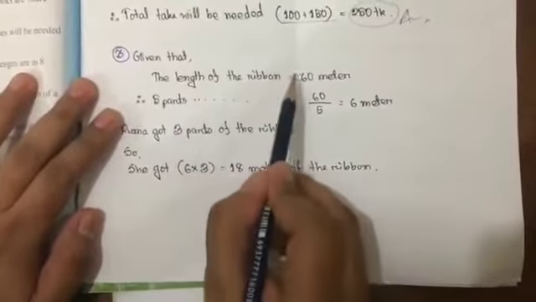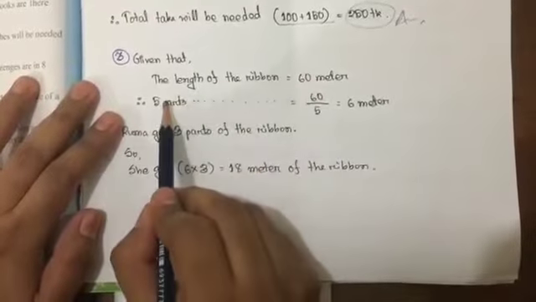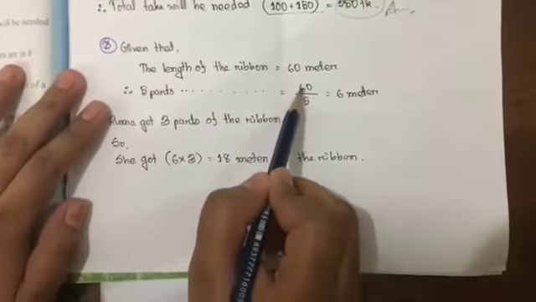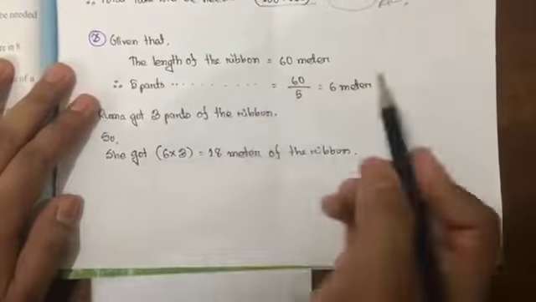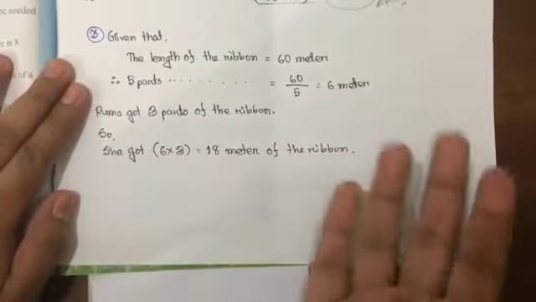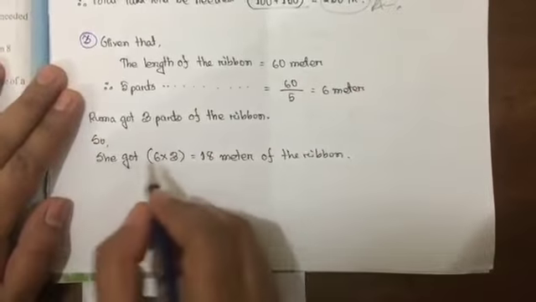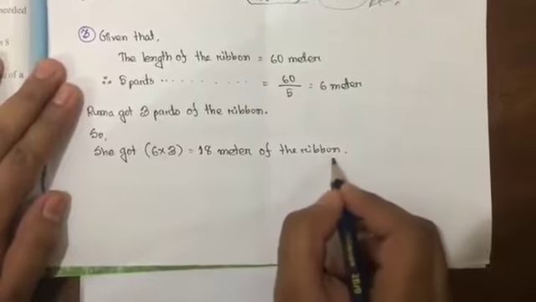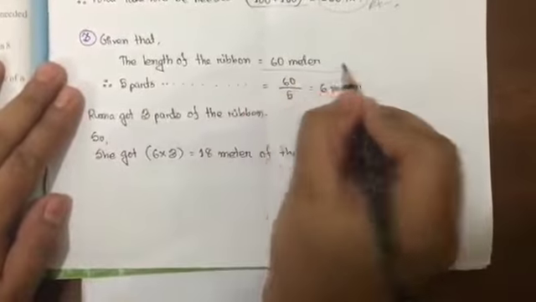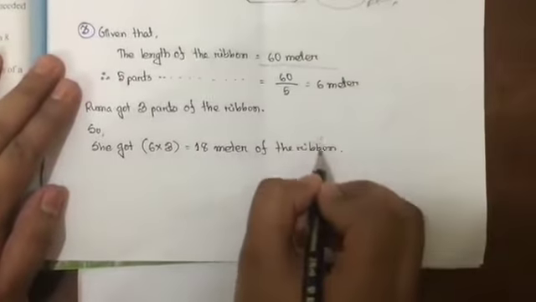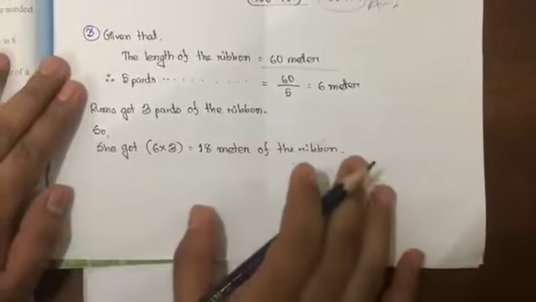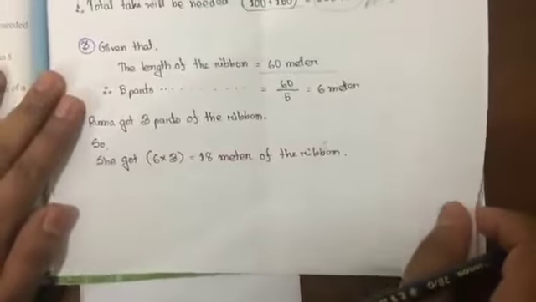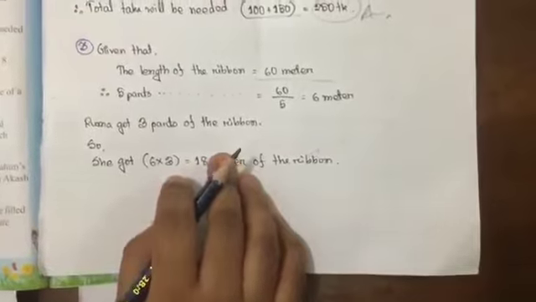In number 3, the length of the ribbon is 60 meters, and the length of 1 part out of 5 parts becomes what? 60 by 5 means 12 meters. Then Ruma got 3 parts of the ribbon. Among the 5 parts, Ruma got 3. So she got 6 into 3 means 18 meters of the ribbon. Out of the 60-meter ribbon, 18 meters have been given to Ruma, and this is the calculation. You can pause the video for better understanding. Okay, then go to number 4.